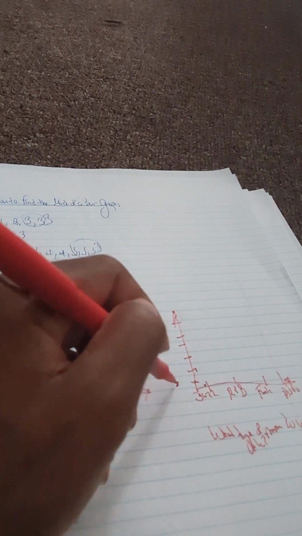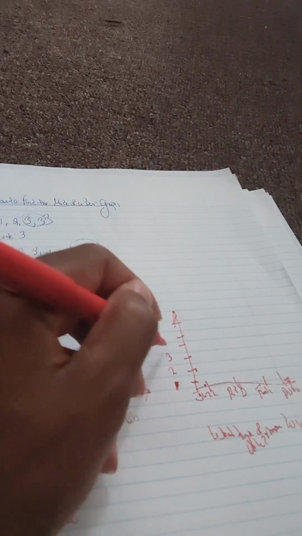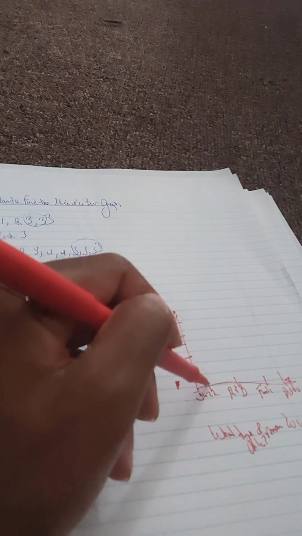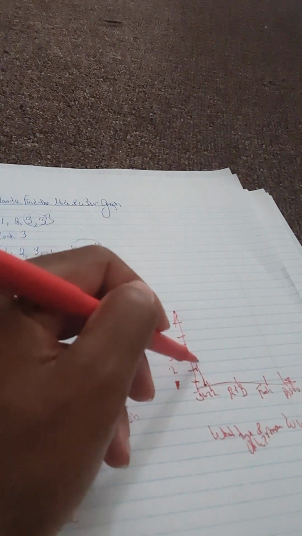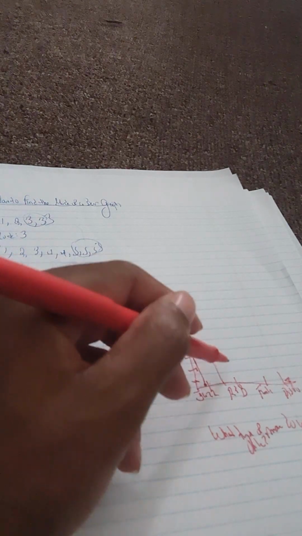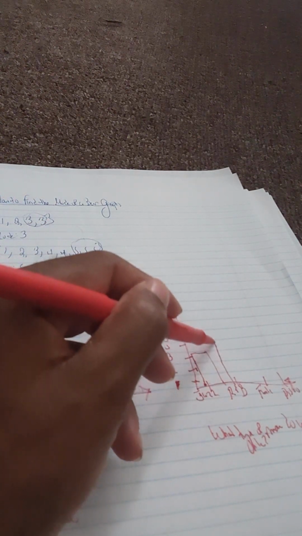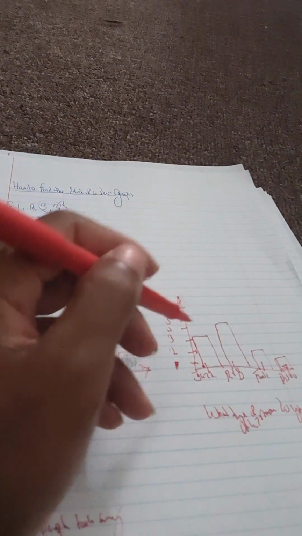Let's do 1, 2, 3, 4, 5, 6. And let's say the jazz is 3, the R&B is 4, right? The funk is 2, and the disco is 1, right? So from this information alone, we know this is 3, this is 4, this is 2, and this is 1, right?